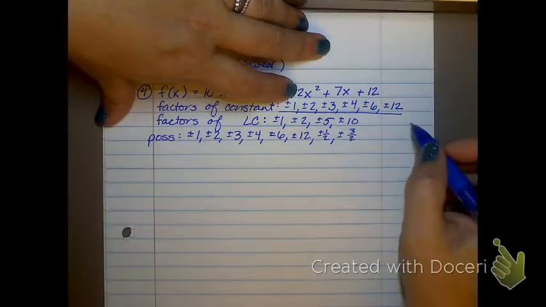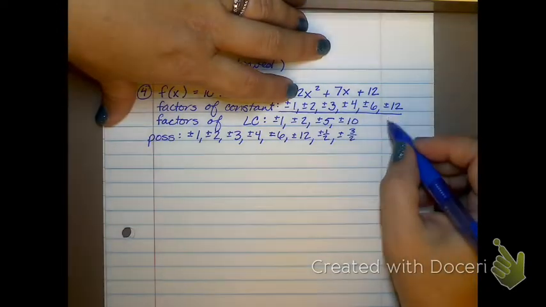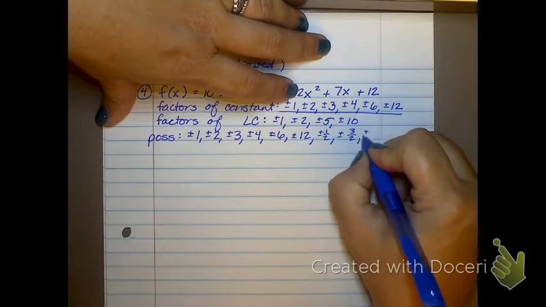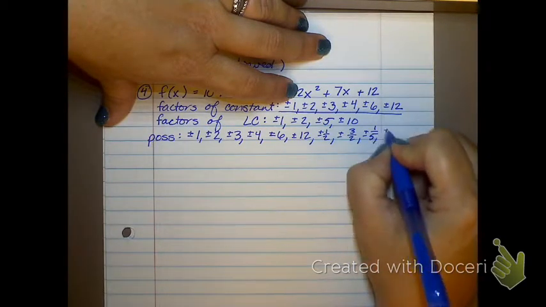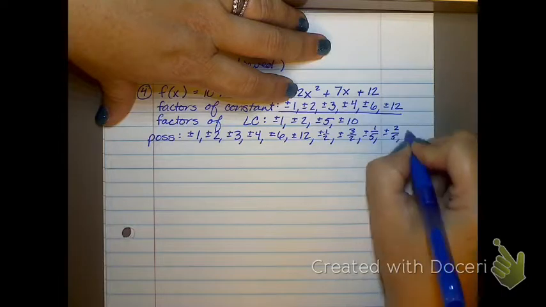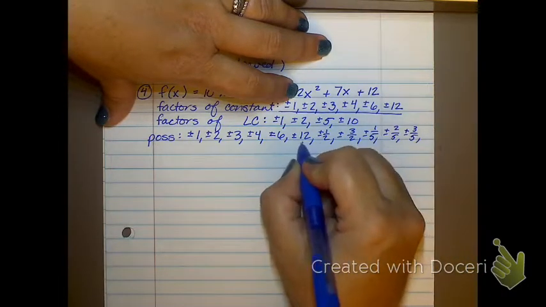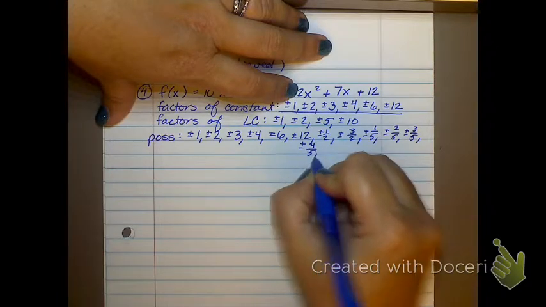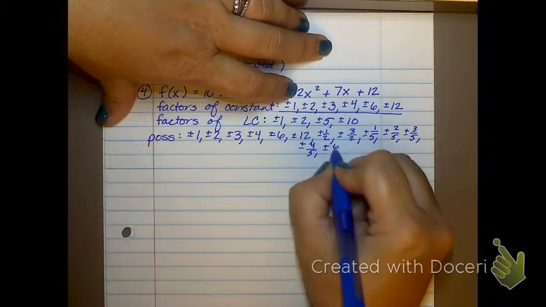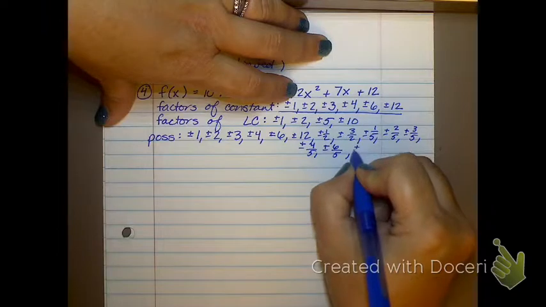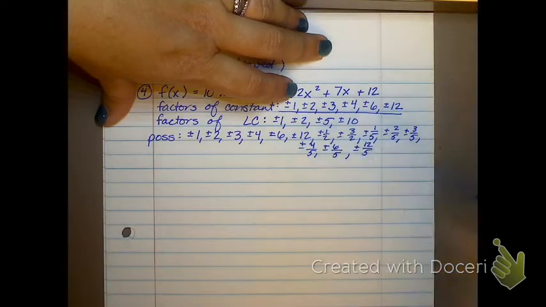I don't think anything over 5 is going to reduce from this list, is it? So 1 over 5, 2 over 5, 3 over 5, 4 over 5, 6 over 5, 12 over 5. Those are ugly fractions.